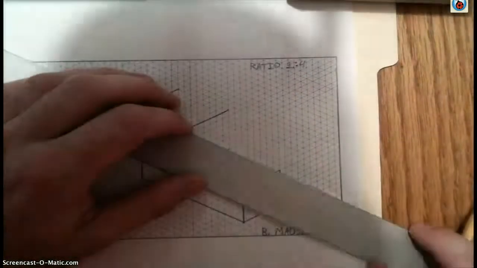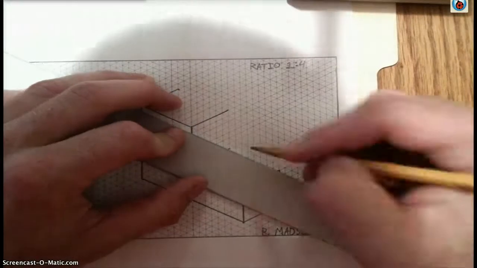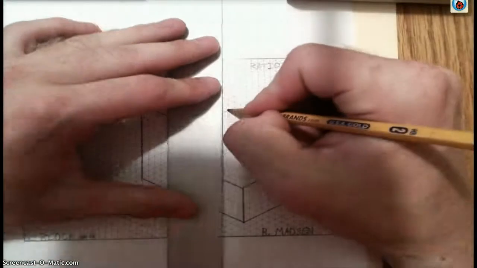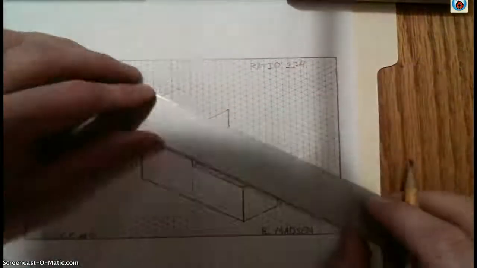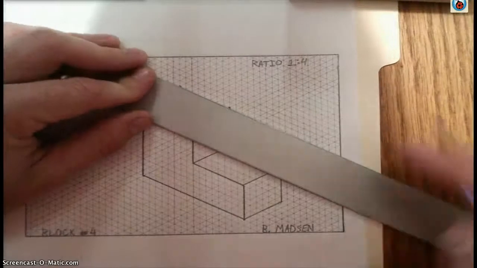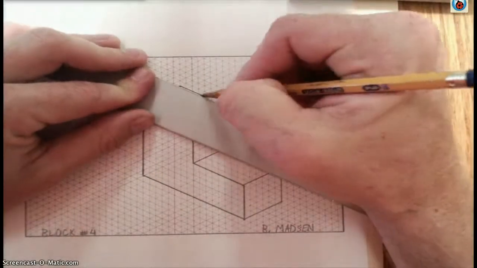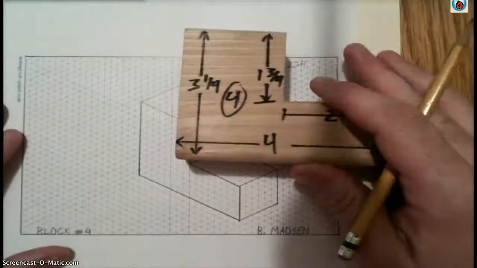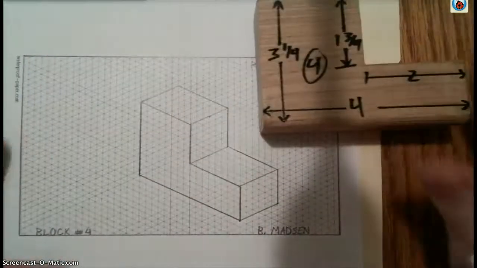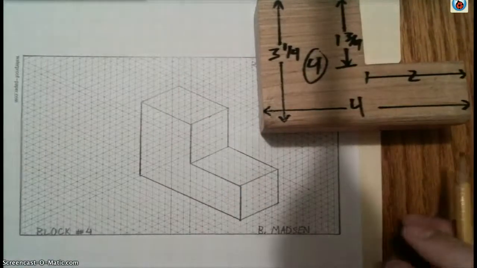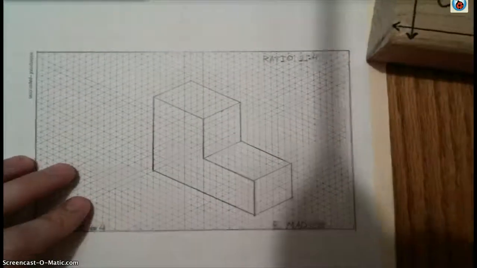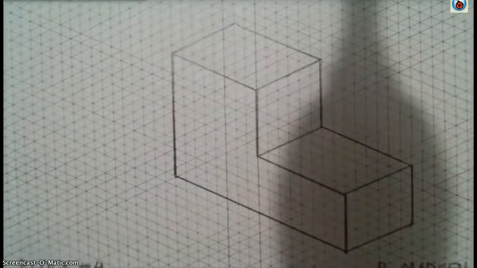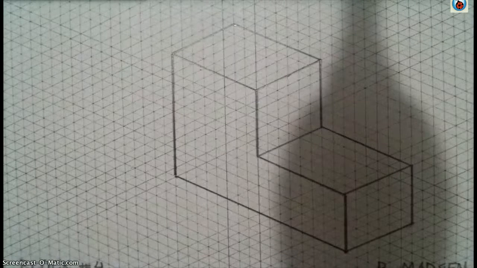This one worked out pretty nice. We didn't have any funny spots where we ended up in the middle of axes. They were all right on nice, neat intersections. Okay, so that would be this block in 3D isometric. Go around if you need to, clean up, touch up edges if you missed, if you need to erase. I'll zoom in on the drawing if you need to go back through and count anything. And that is block number 4 in ISO.